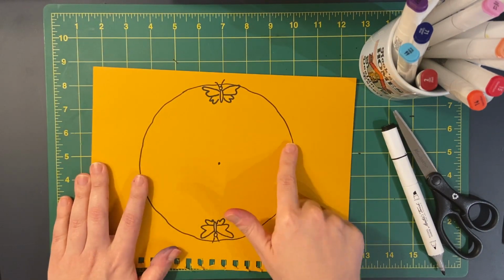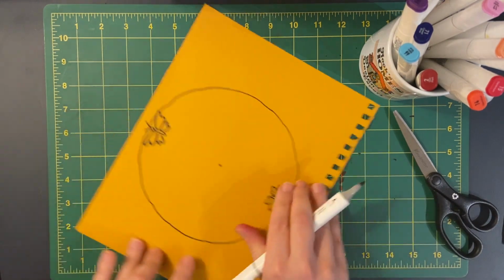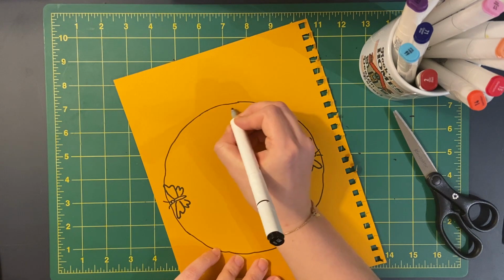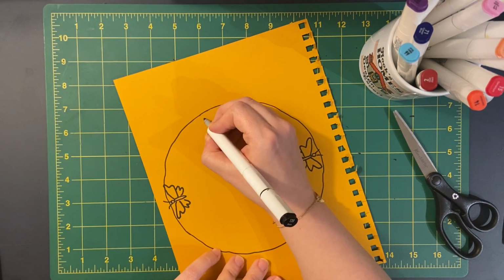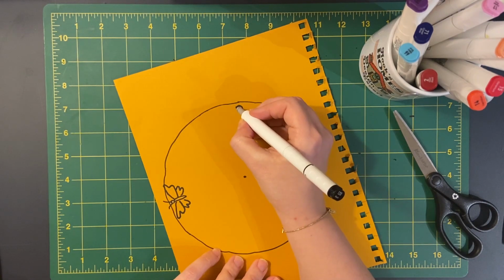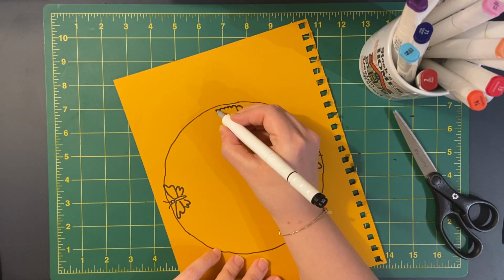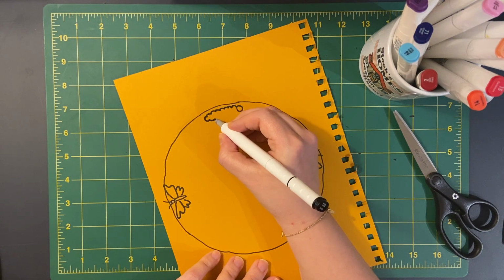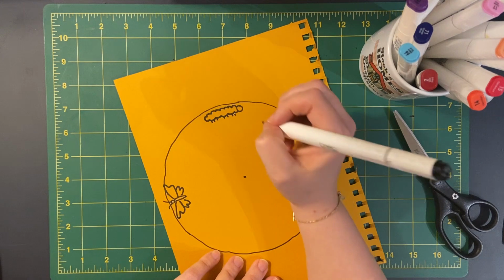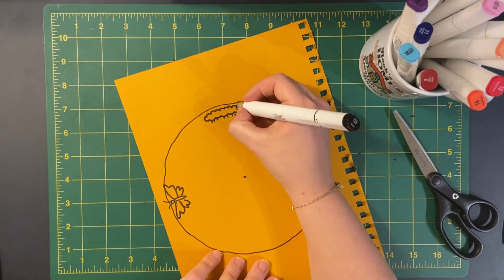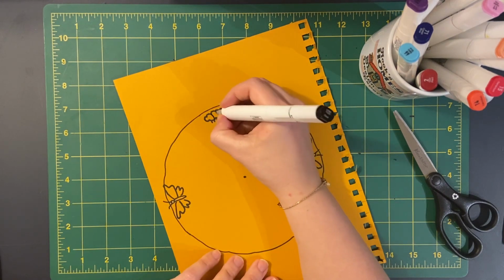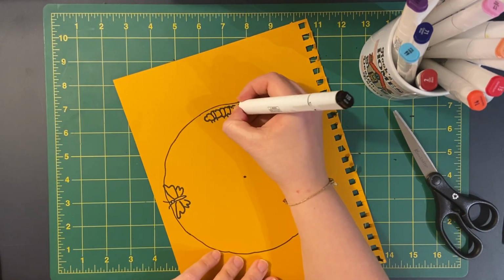I think on these sides, I'm going to draw a caterpillar. So let's see, maybe he'll be crawling in a little bit of a curve so that he goes along with this line. I'll start with the head, and then I'll draw his little segmented body and the little legs down below. And, let's see, caterpillars kind of have little antennas. And I'll give him some stripes to make him interesting.